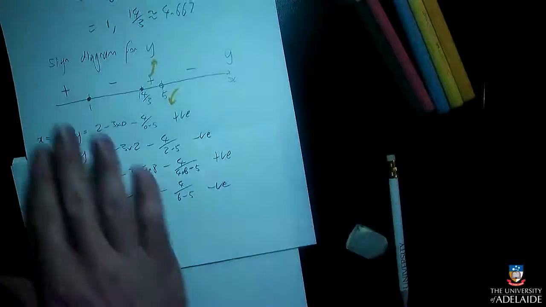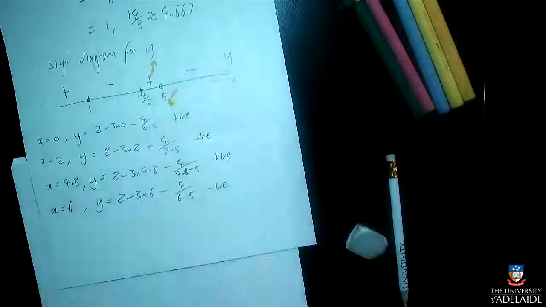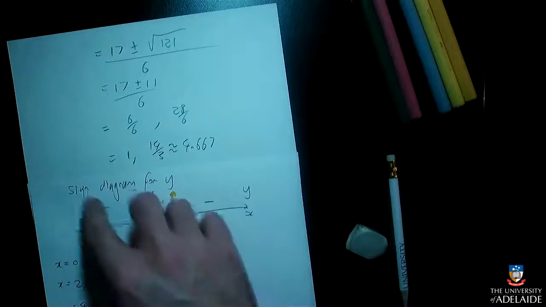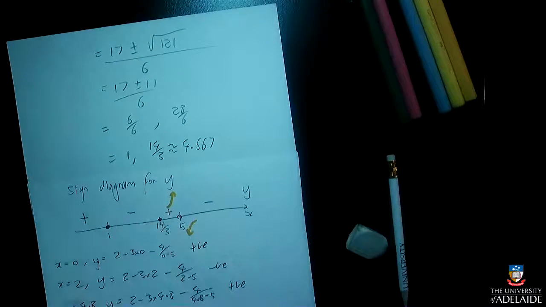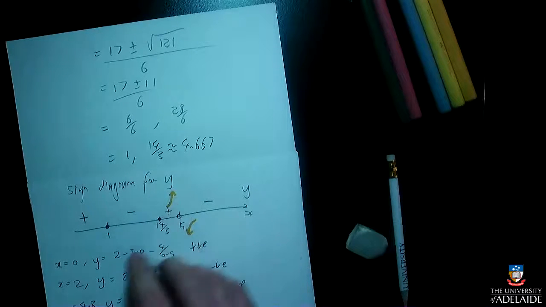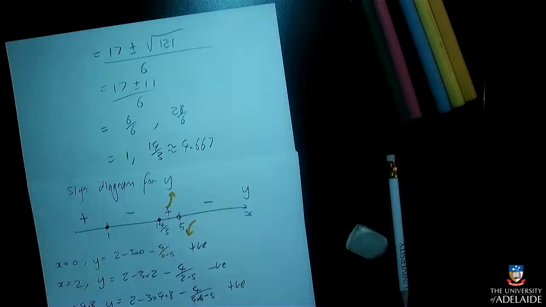So we've figured out where it's positive and where it's negative. It's above the x-axis here, below here, above here, below here. We figured out what it's doing next to its asymptote. The next thing to do is to try and figure out what's happening with the increasing and decreasing. Now I'm assuming that across here it must be decreasing somewhere because it's going from positive to negative. And across here it must be increasing somewhere because it's going from negative to positive. So I assume there's going to be a turning point in there somewhere.